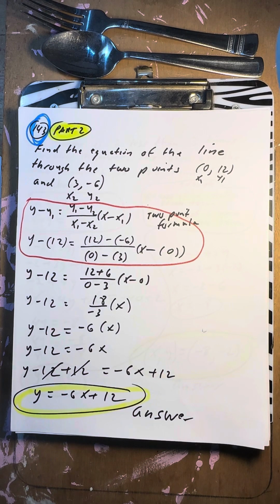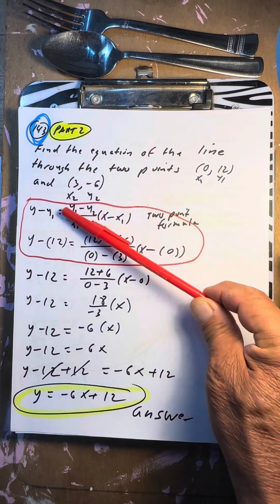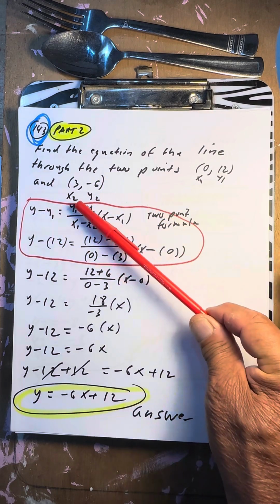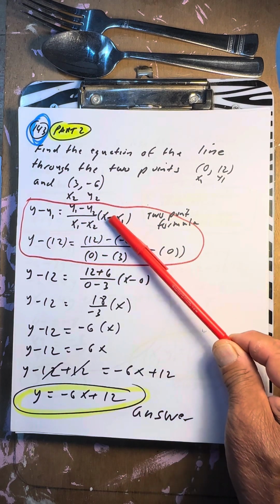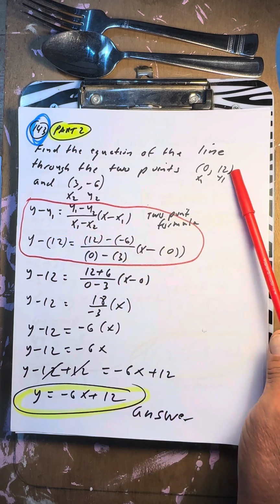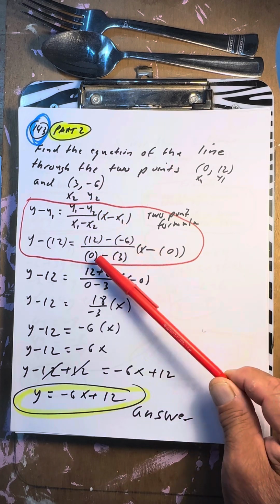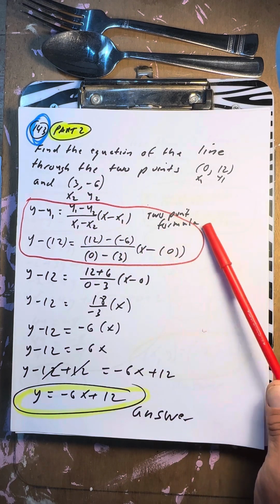Find the equation of the line through the 2 points. Okay, equation of the line. So we have x1, y1, x2, y2. Our formula right here: y minus y1 equals (y2 minus y1) over (x2 minus x1) times (x minus x1). Put the numbers in there. So y1 is what? 12. And 12 minus negative 6 over 0 minus 3. And then x minus 0.